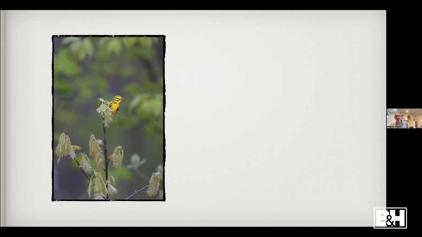So let's take, to start, this photo of a prairie warbler. When you look at this photo, I want to ask a few basic questions. How do you feel about it? Is there anything you think can be improved? Is there anything you think is fantastic? Is there anything you think isn't as good?